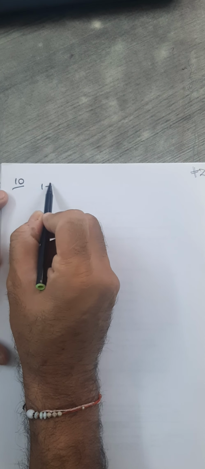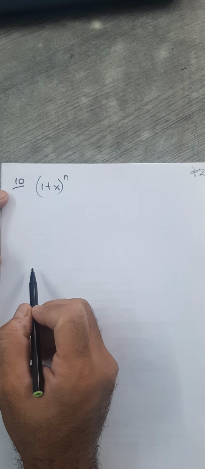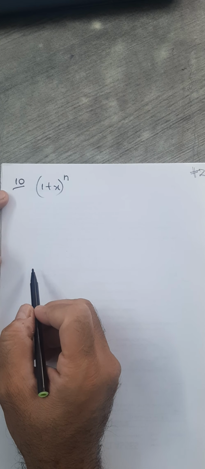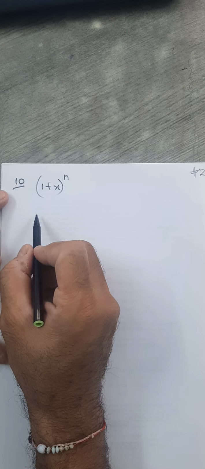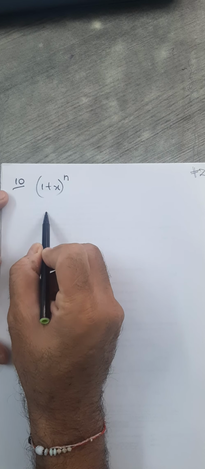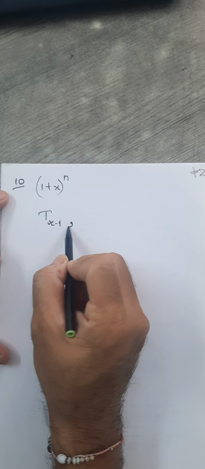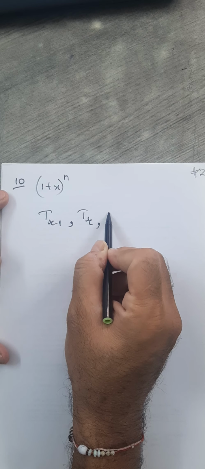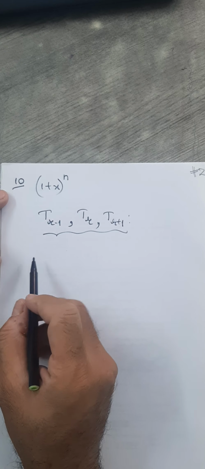The coefficients of the (r-1)th term, rth term and (r+1)th term in this expansion, you are given (1+x)^n, are in this ratio 1:3:5, and you want to get n and r. So first we want the T(r-1) term, then the Tr term, and then the T(r+1) term, right? These three terms you have.